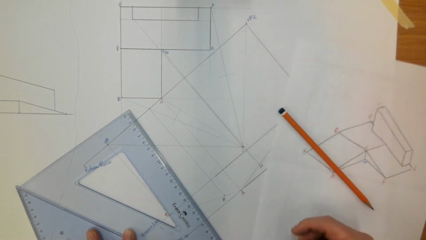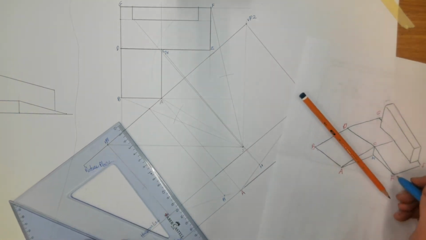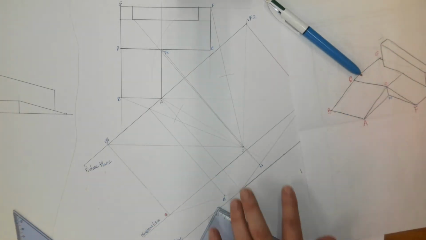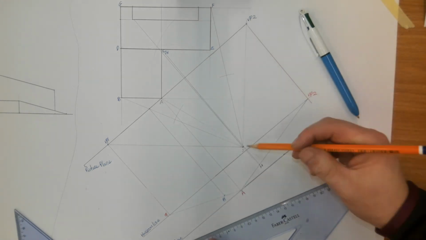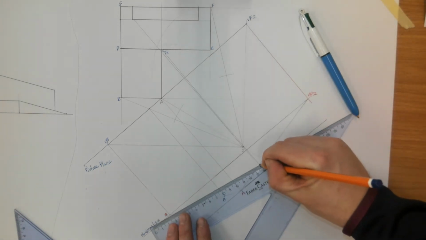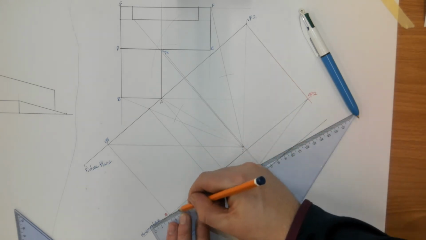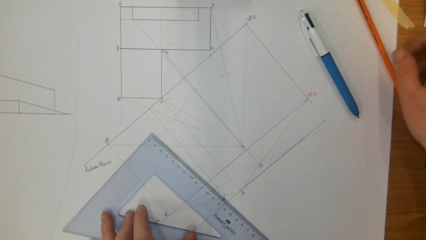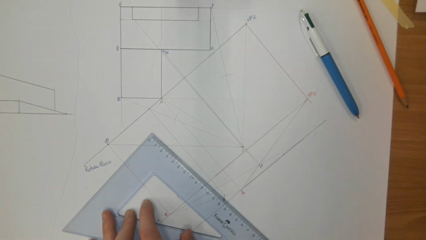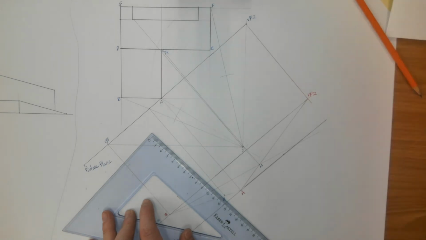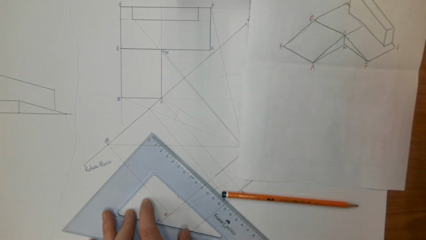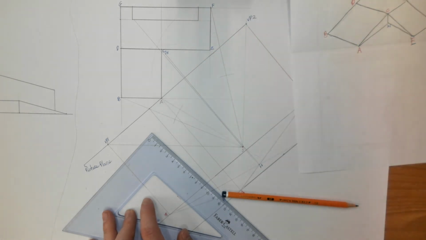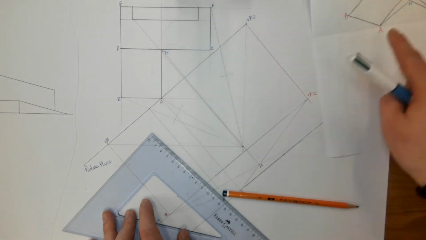Okay, right, I'm going to get F now. So F to H joins to VP1. So I have point H, so I'm going to draw a line from VP1 through point H. Sorry, I labeled them wrong. I meant to say I'm going to get point E. Okay, so there's E. So H to E joins to VP1.